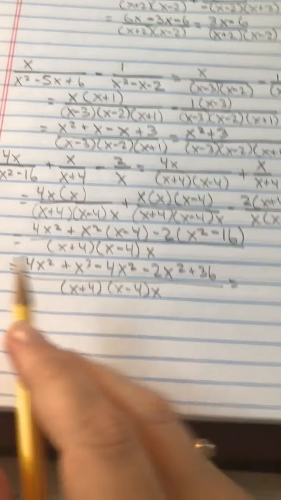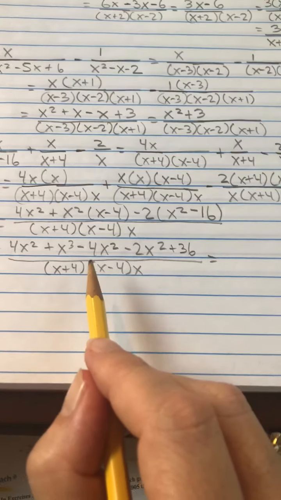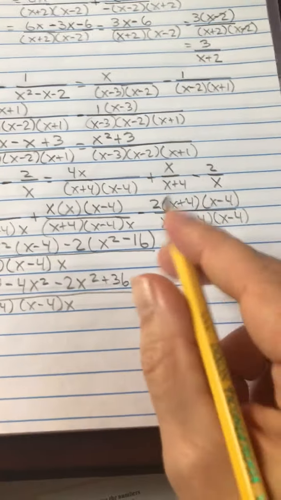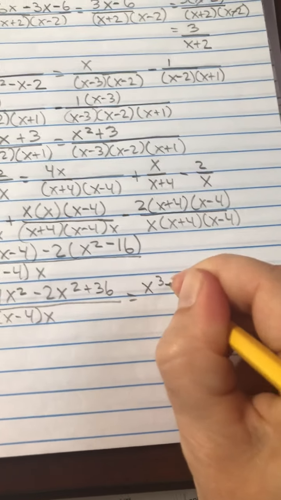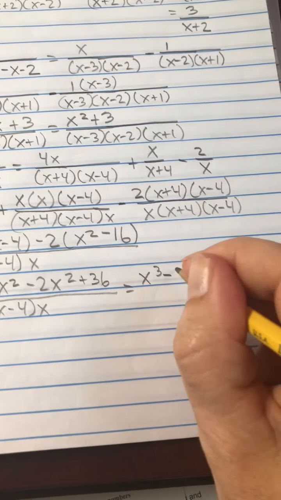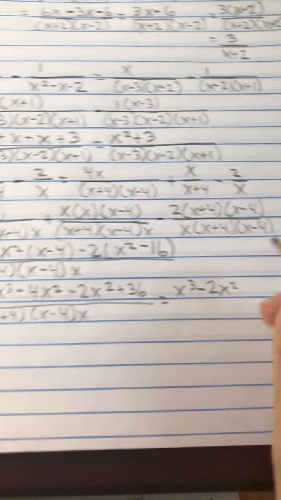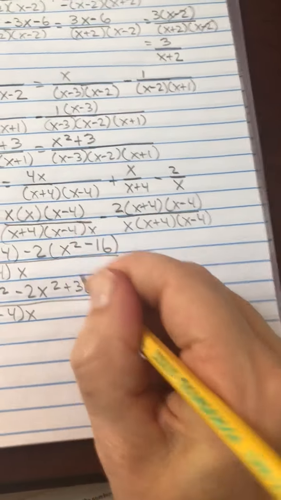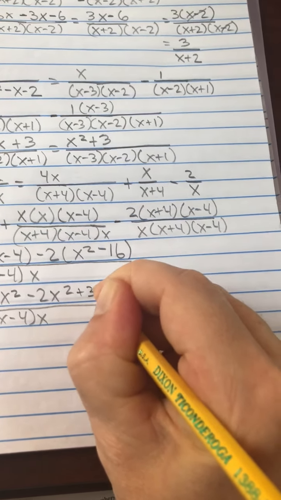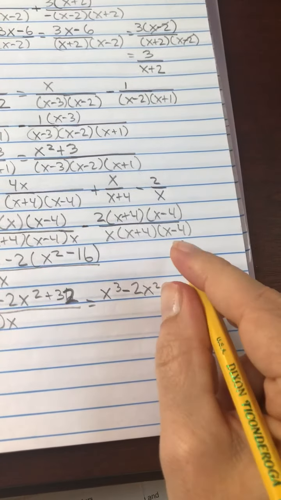Okay, if we simplify the top, like I said, 4x squared minus 4x squared drops out, sorry. So we'll be left with x cubed minus 2x squared plus 2 times 16 is 32. So plus 32.